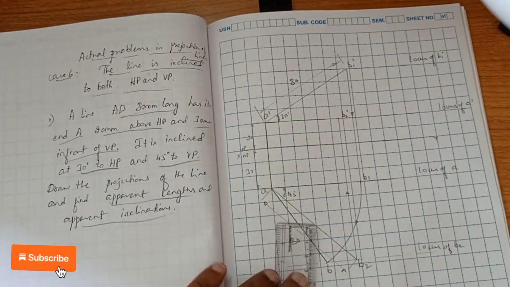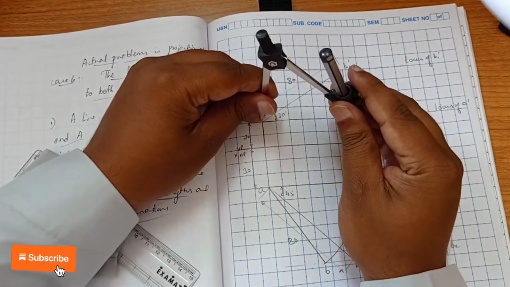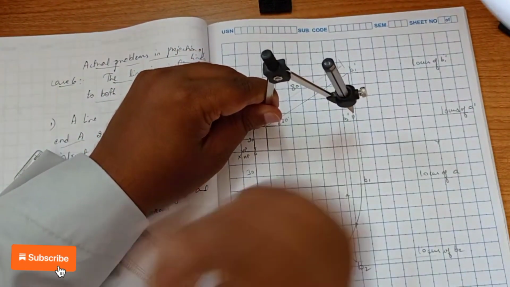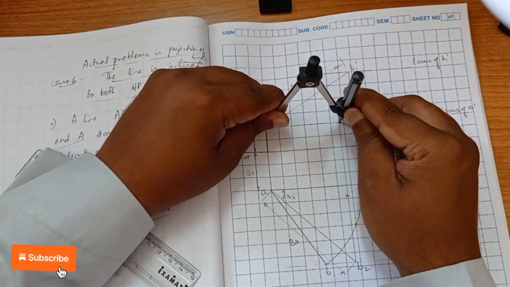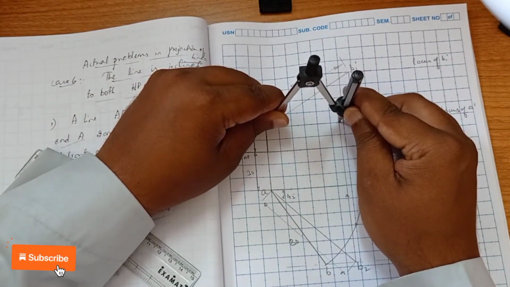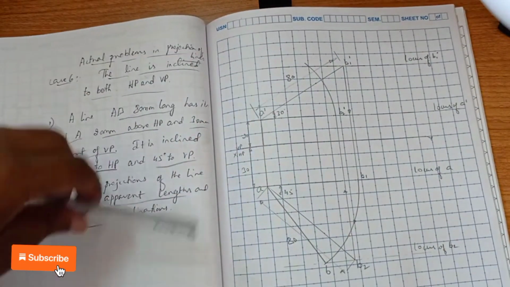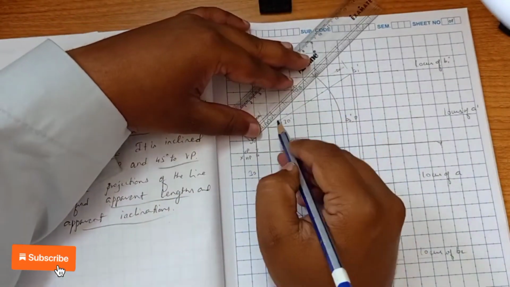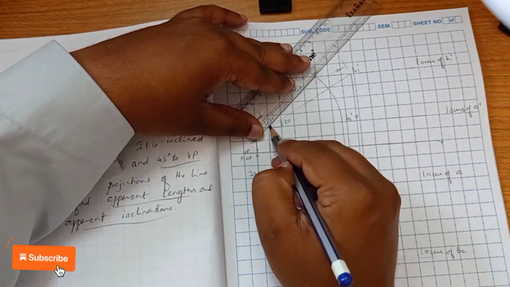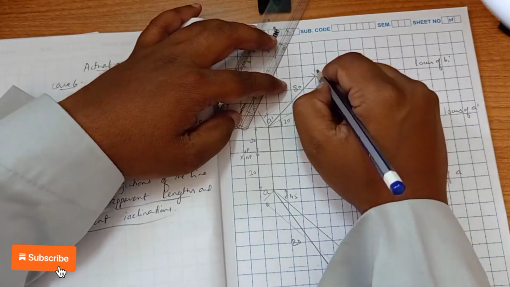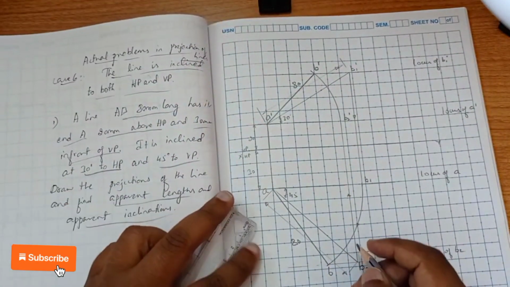So by measuring from compass from here B2 dash, we have to cut the arc till the locus of B dash. Now we can join where the arc has been cut. This is A dash B dash. Okay, so this is nothing but the apparent length.